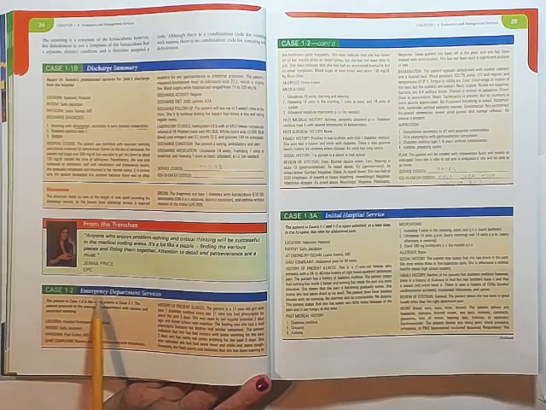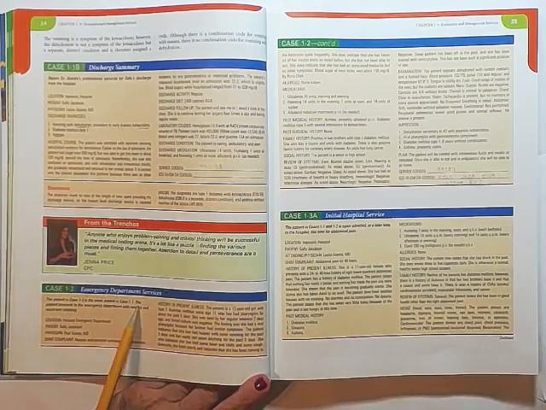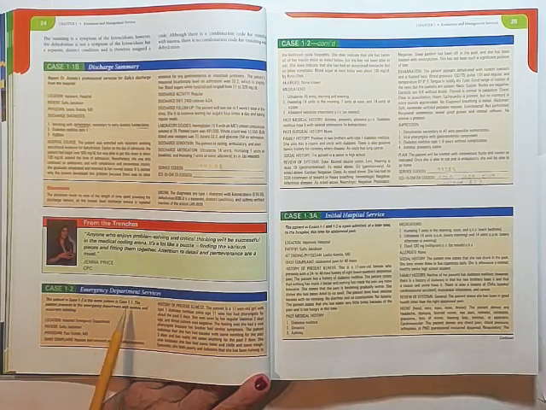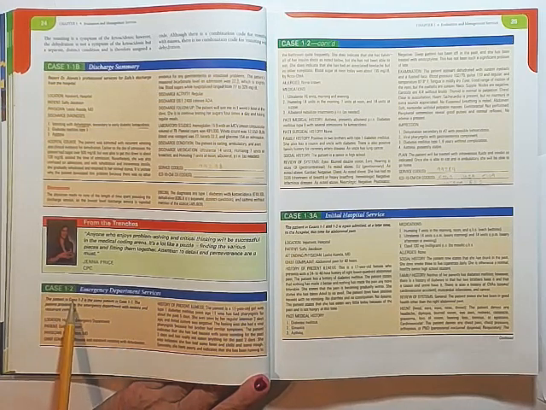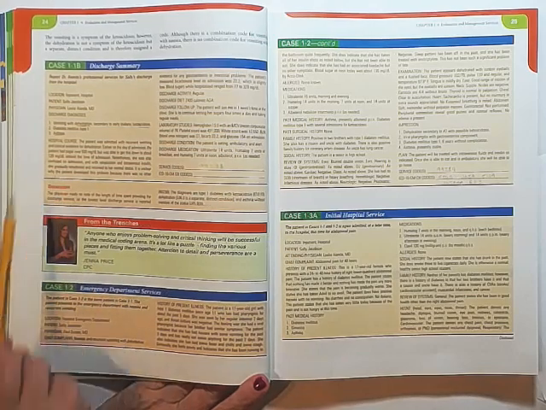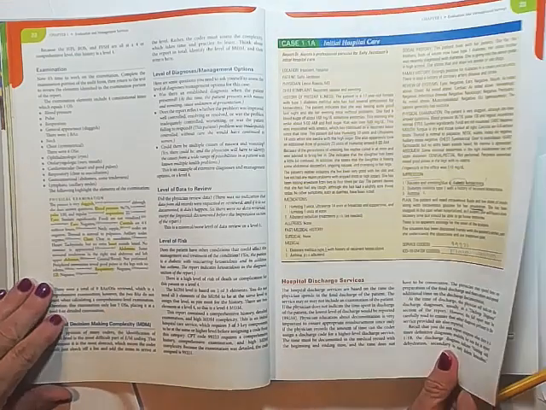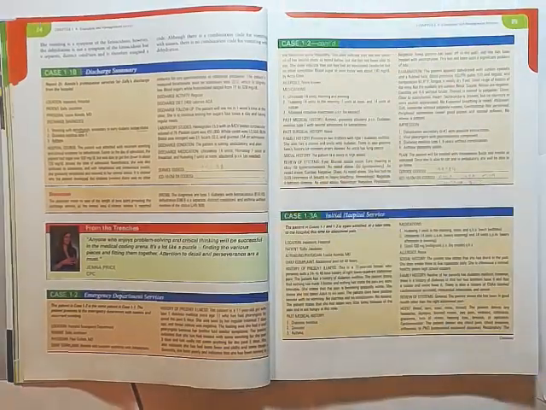Okay, case number 2. This is an emergency department. This tells you, remember I said if there's any tidbits, they italicized. So this patient, case 1-2, is the same patient as case 1-1. So this is the same patient again. See, do they even have the same name? Sally Jacobson? Yep, they do.